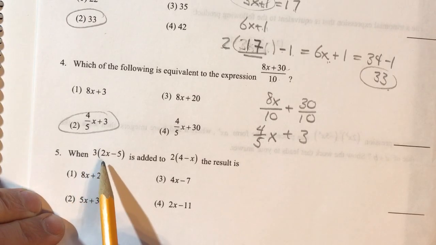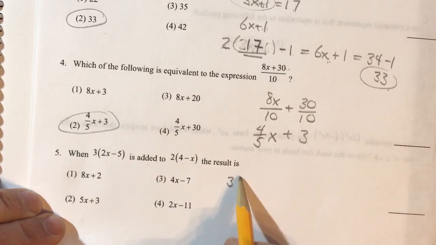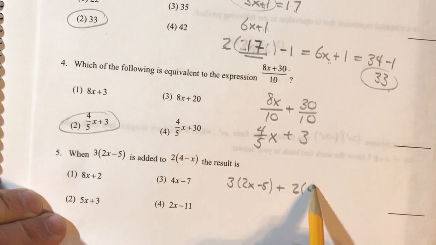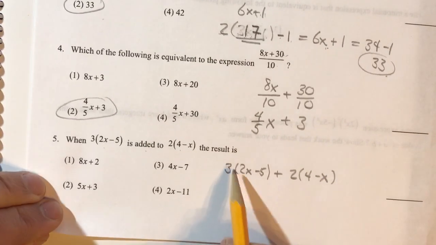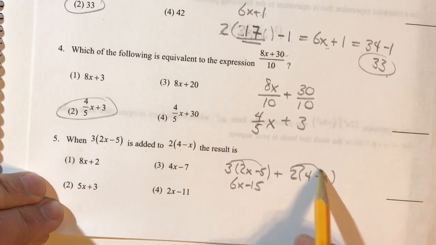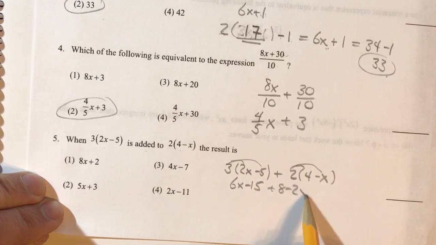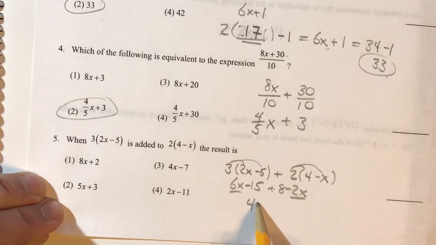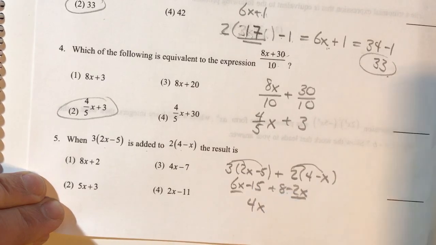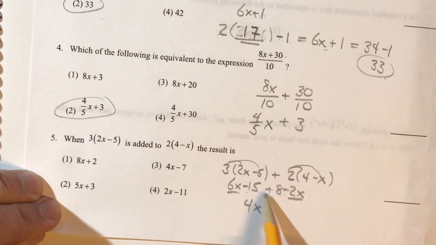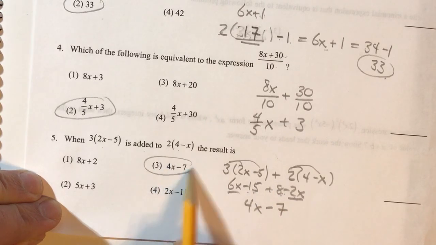Number 5. When 2x minus 5 is added to the other expression, what is the result? There's that distributive property again. 6x minus 15, distribute, 8 minus 2x. What do I get? Put the like terms together. 6 take away 2, that's 4x. Negative 15 plus 8. We've got calculators if you want to use them. You can just use a basic calculator. I know you might not have the graphing calculator, but negative 15 plus 8 gives you negative 7, which is choice 3.